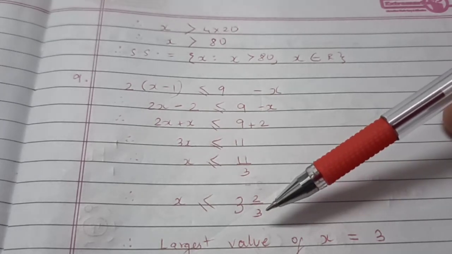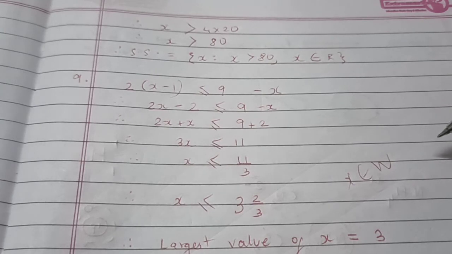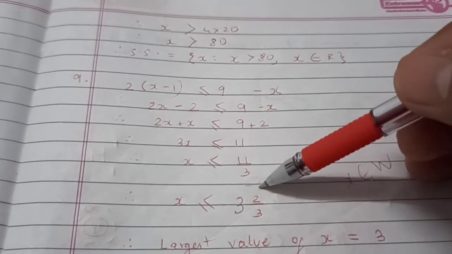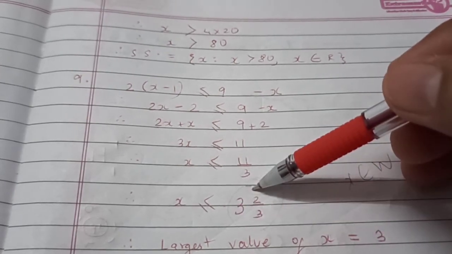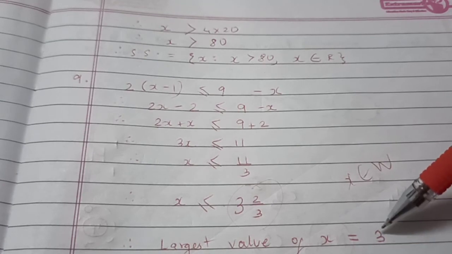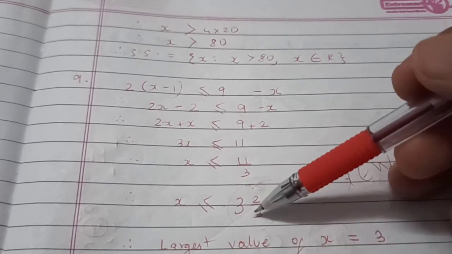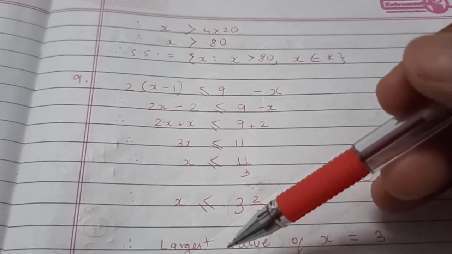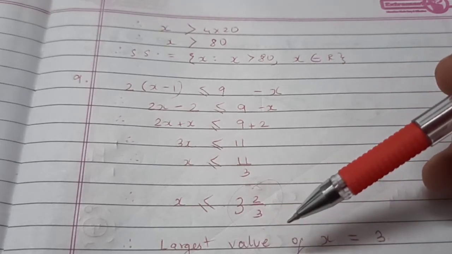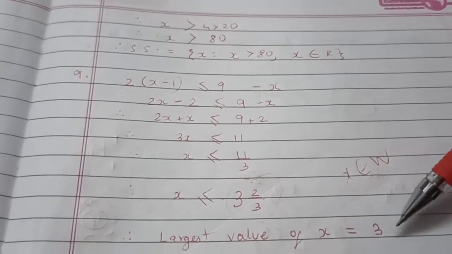And the replacement set is whole numbers. That means decimal values are not allowed. So which is the largest value of x, which is less than this? Well, definitely it's going to be 3. 4 is not allowed because 4 is greater than this. The largest value of x will be 3 because all other values like 2, 1, 0 are smaller, and minus 1 won't even be acceptable. This is whole numbers, right? So the other numbers which I mentioned are not the largest value. So this is the answer.